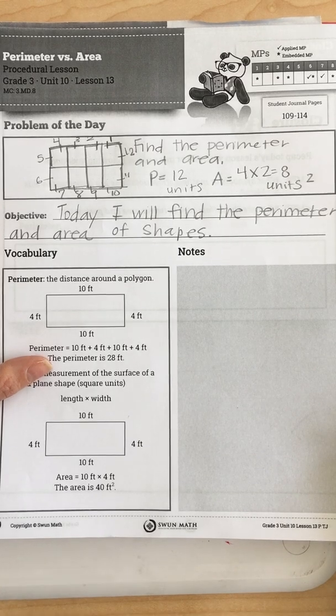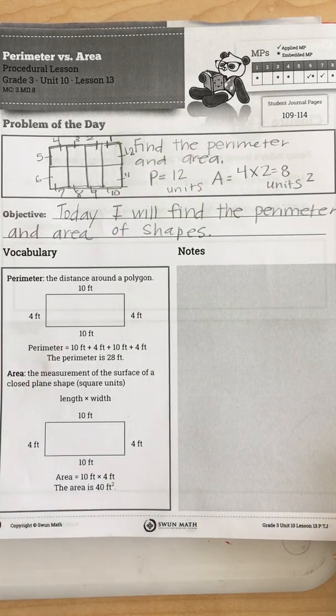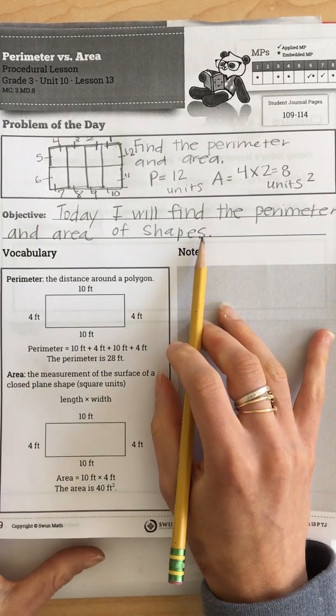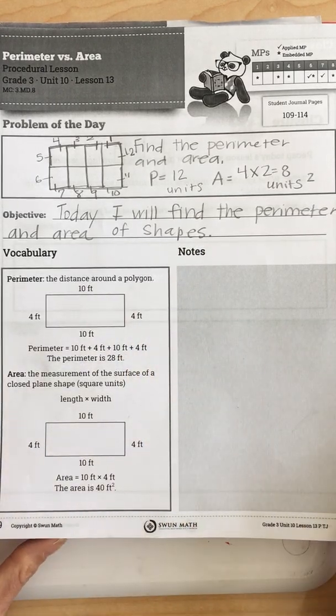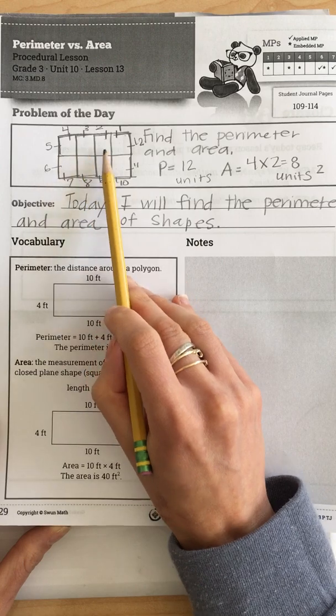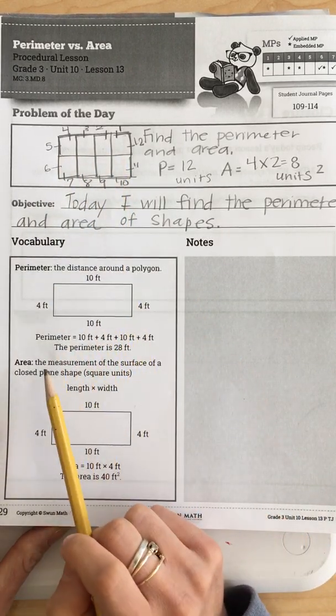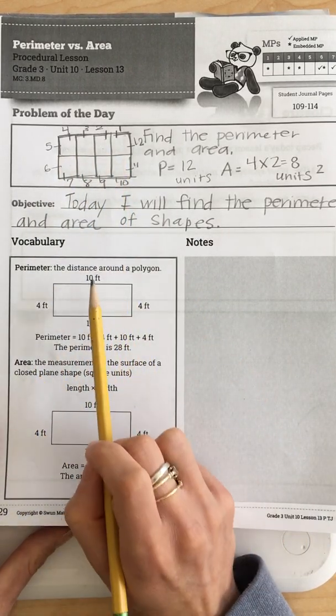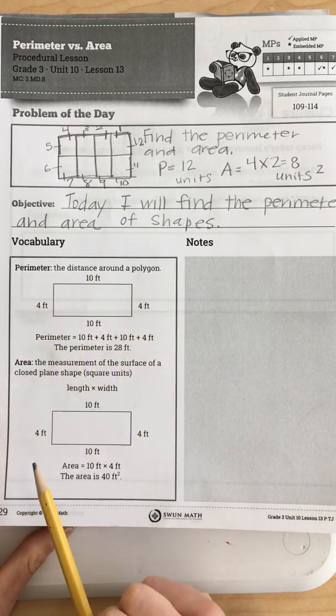Okay? So, today we're going to continue to find the area and perimeter of shapes. But today the figures look a little bit different than yesterday. Yesterday, just like we did here, you had cubes inside. And today we're going to find the distance, but it's going to give you the lengths and the widths.